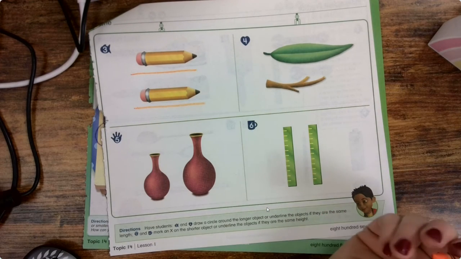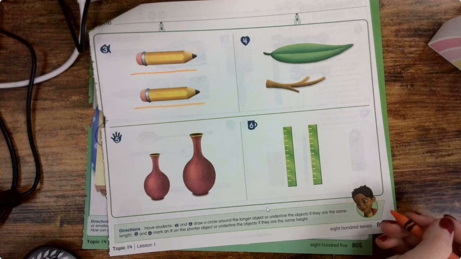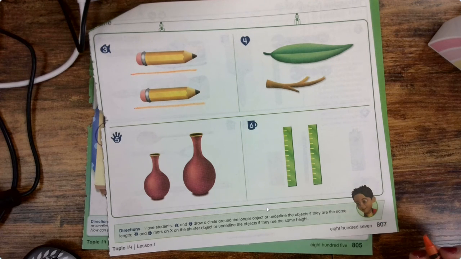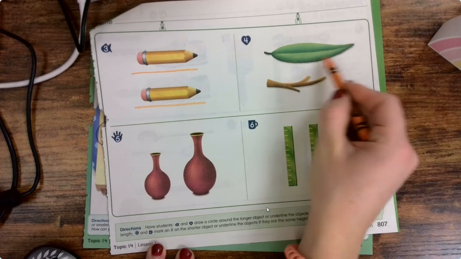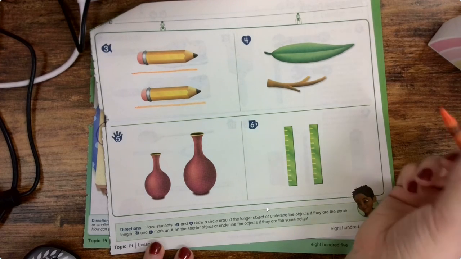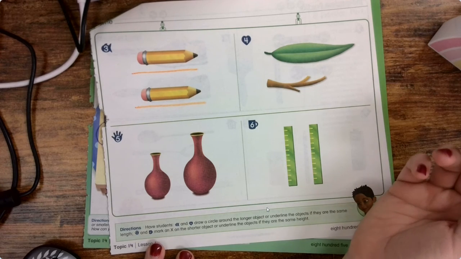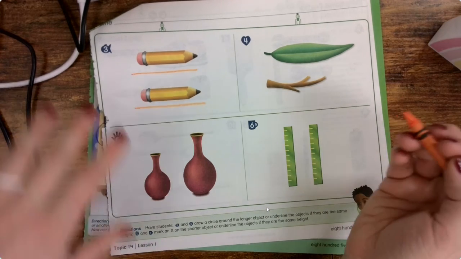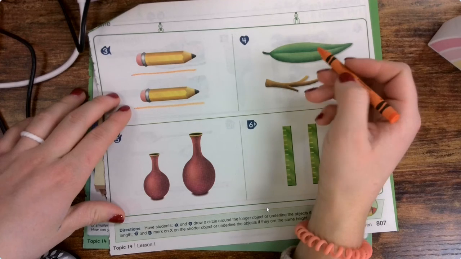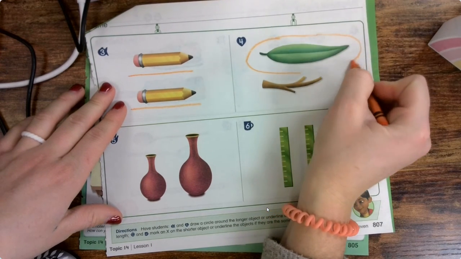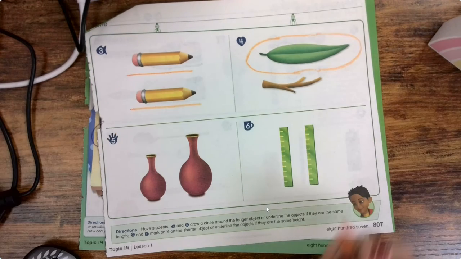Very nice. All right, number 4. Draw a circle around the longer object or underline the objects if they are the same length. All right, I've got a leaf and it looks like a little twig. I would probably say this one's a little bit longer. Would you agree with me? Awesome. Go ahead and circle the longer object, so the leaf. Awesome job. Nice job, kiddos.